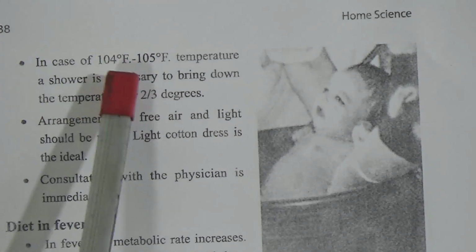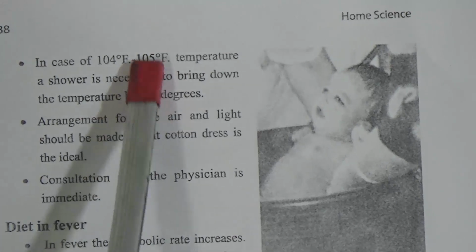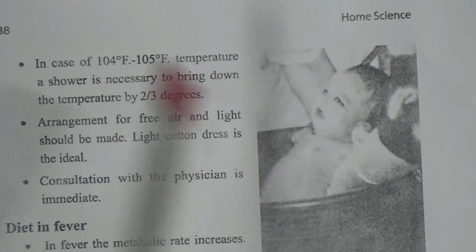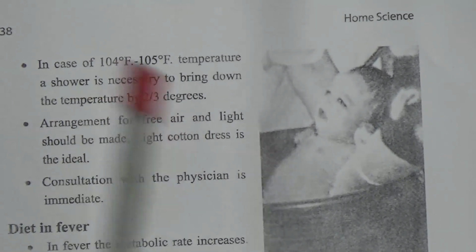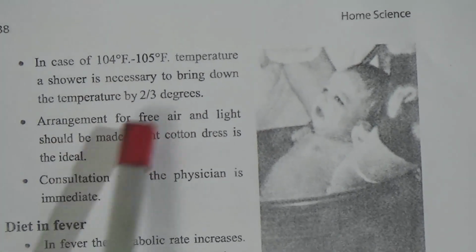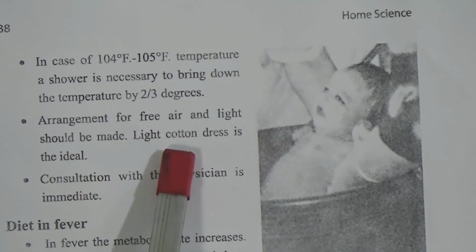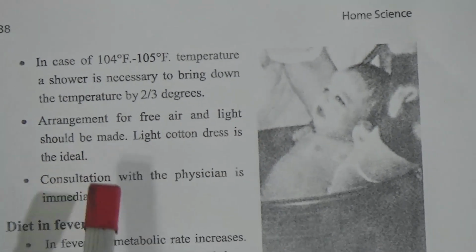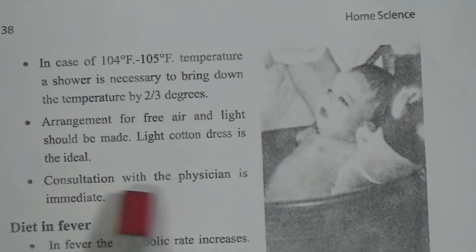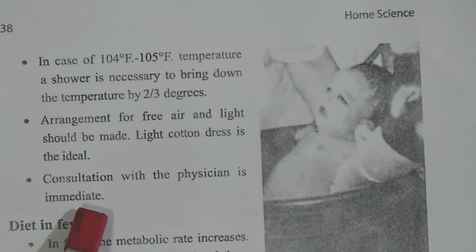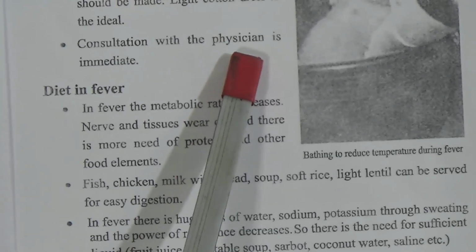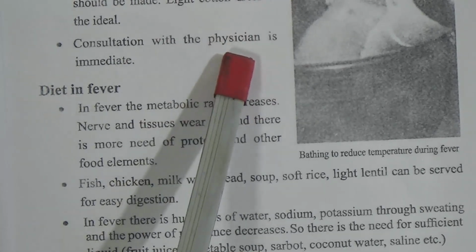Next, arrangement for free air and light should be made. A light cotton dress is ideal. Consultation with the physician is immediate. So if we see that the situation is getting worse, we have to take the necessary steps by talking with the physician.